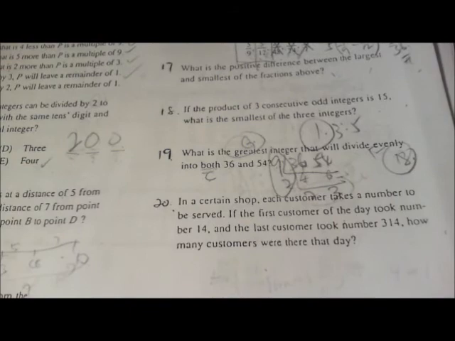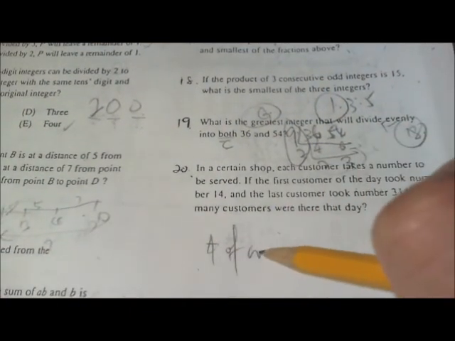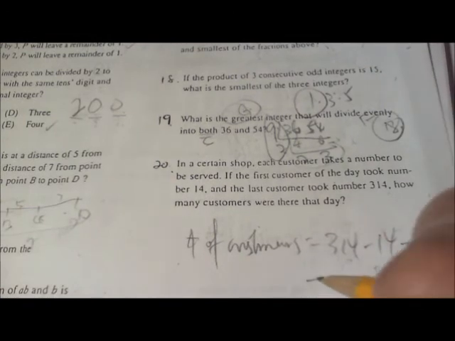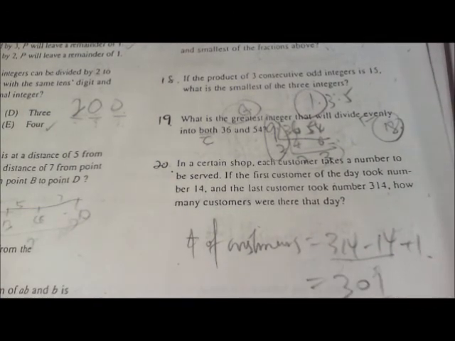20. They find how many customers were there that day. From number 14 to 314. Number of customer is equal to 314 minus 14 plus 1. You get 300 minus plus 1 is 301.